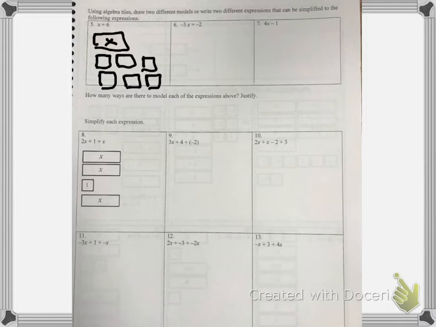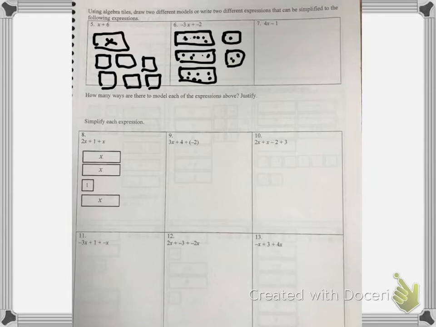For example 6, we have negative 3x plus negative 2. So if you remember from the algebra tiles, these ones are shaded. They had dots in them. So these represent 3 negative x's. I also have 2 units that are also shaded. This is a representation of number 6.